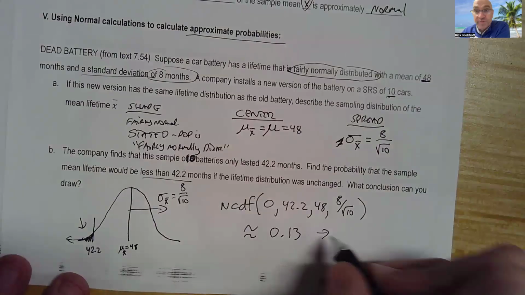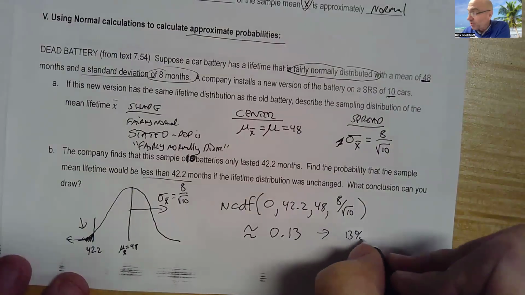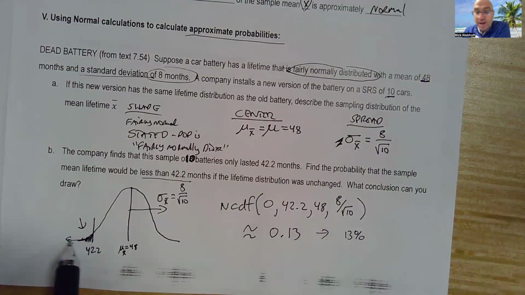This equates to, if you are more of a thinker of percentages, a 13% chance that this would happen if 48 was true.